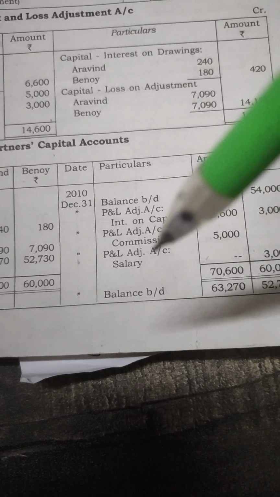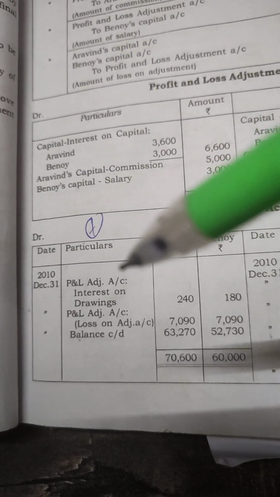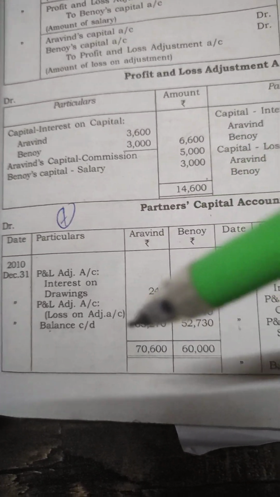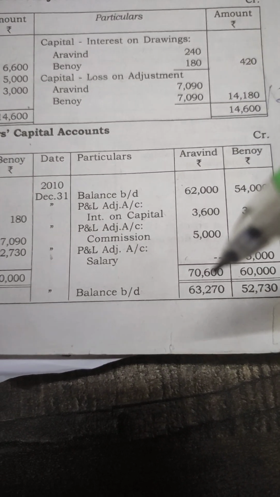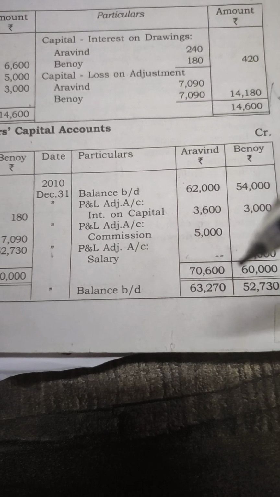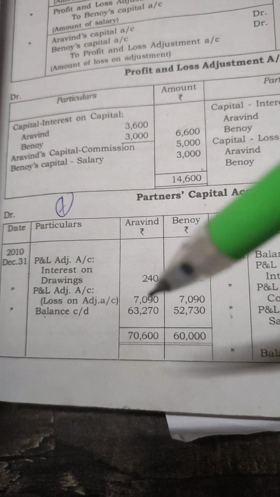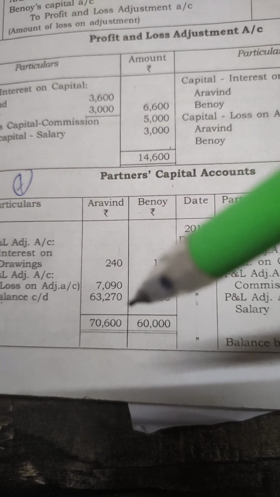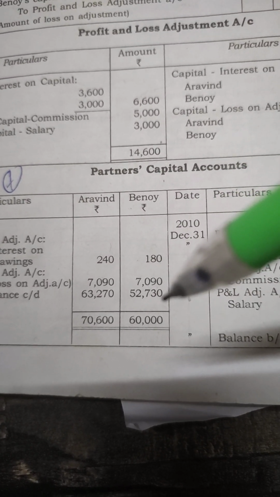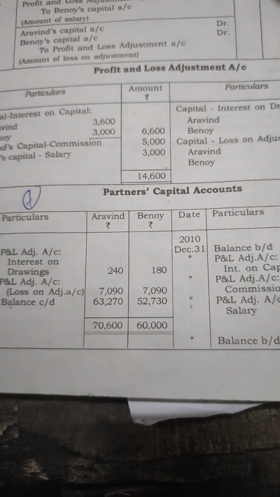Then commission, then salary, then interest on drawings to debit, loss also shown. The total of credit is more, that is 70,600 and 60,000, minus the debit side gives the balance amount, that is 63,270 and 52,730.